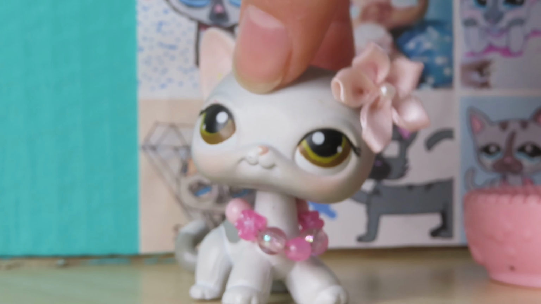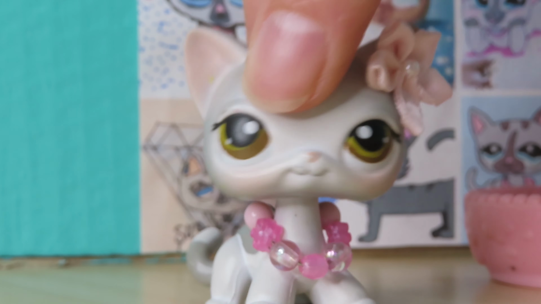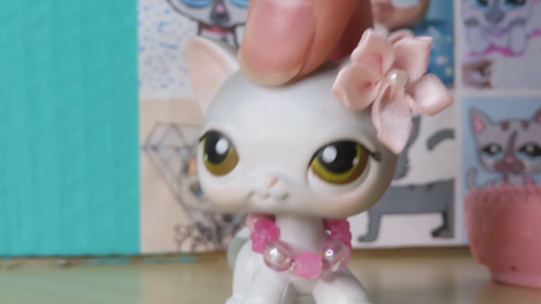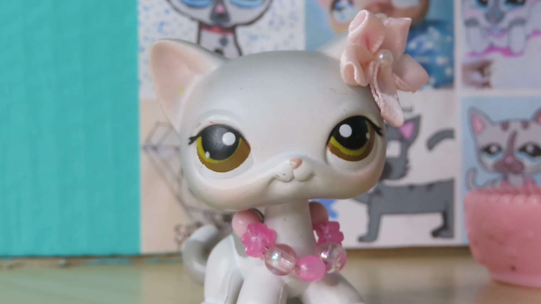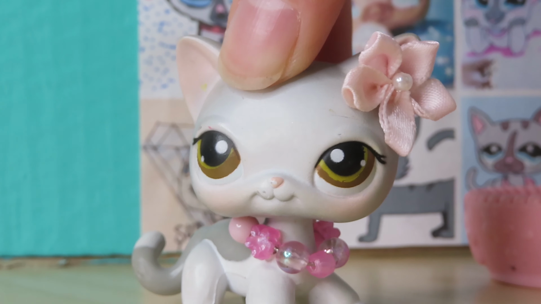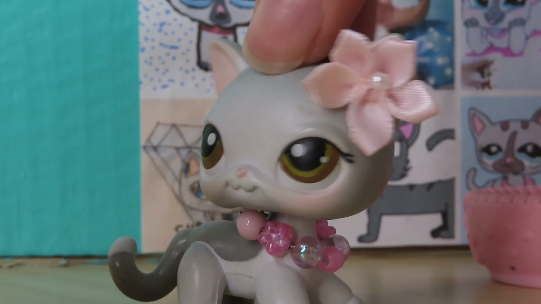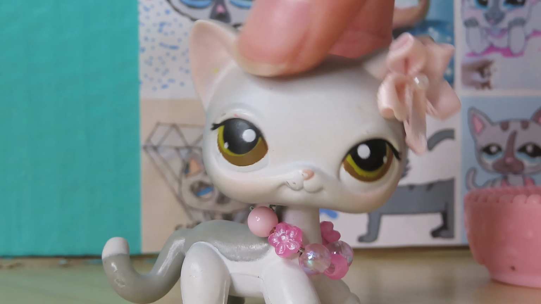Here's the girl character. She has a little handmade necklace made by yours truly, and a little flower, which I got from some random LPS lot, but I'm pretty sure that they have flowers like these at Joann's or Michael's. I'm not sure. That's what I've heard, because I always get questions of where I got this, but I don't know where it actually came from.